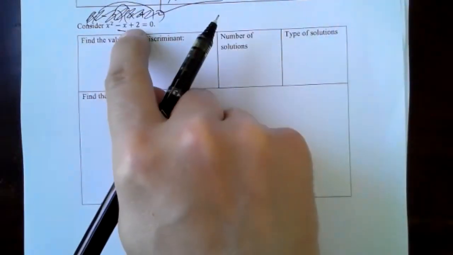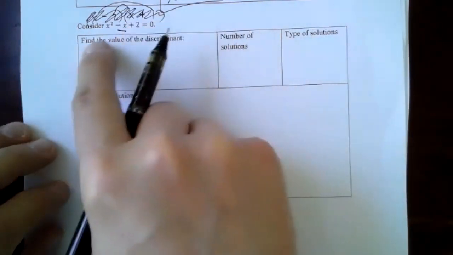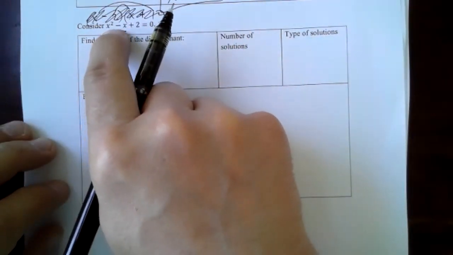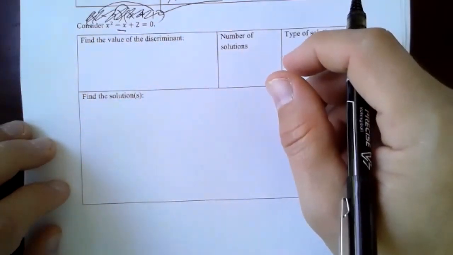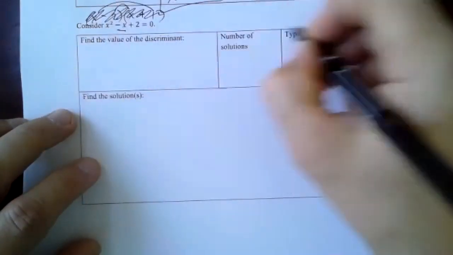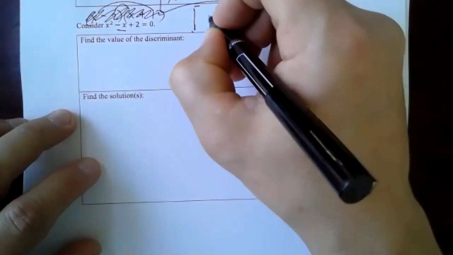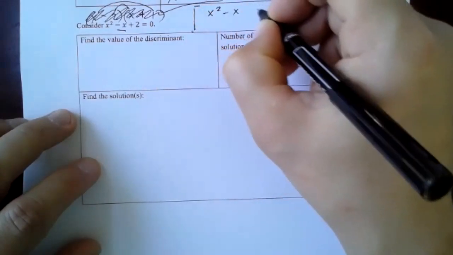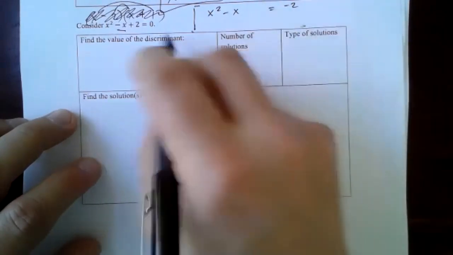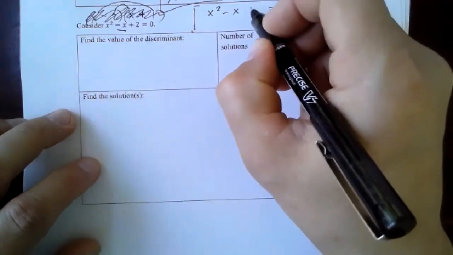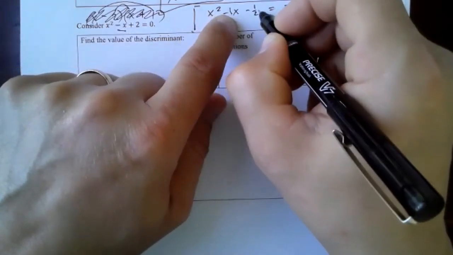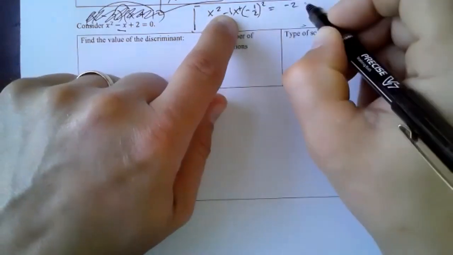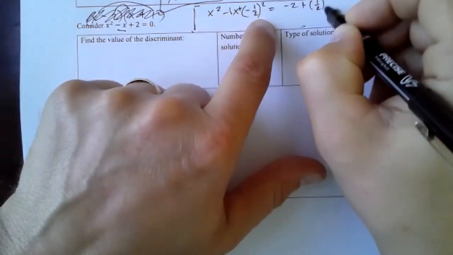Now you could do completing the square, where you move the 2 over and then you cut -1 in half and square it and add to both sides. You could work on that. I mean, we've got a few minutes. Let's try that. Let's do completing the square in this little box. I'm going to show you how completing the square would work. So I moved the +2 over to make it -2, and we cut 1 in half, and then you square it.